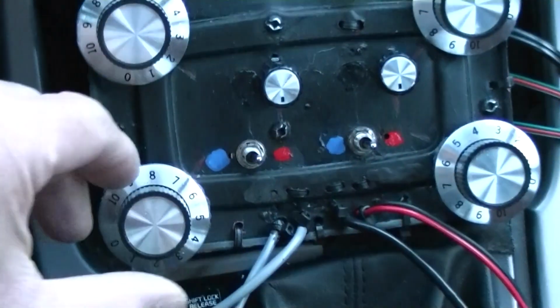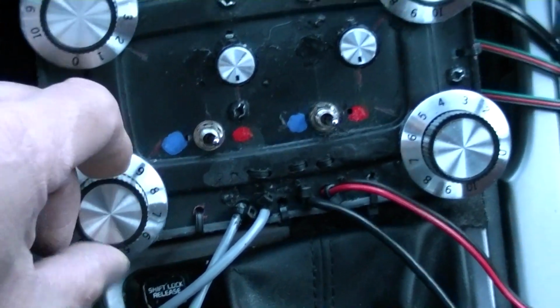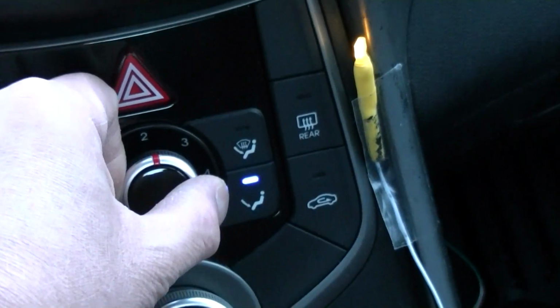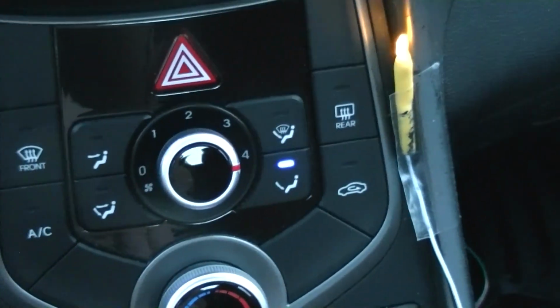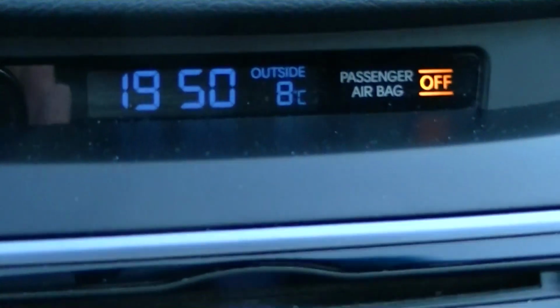Okay, now let's turn on the heat a little bit more. Turn on this so we can hear the wind blows. So now let's drive. It is still 8 degrees outside.